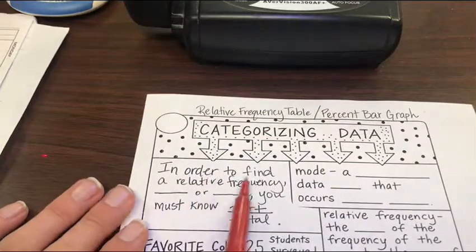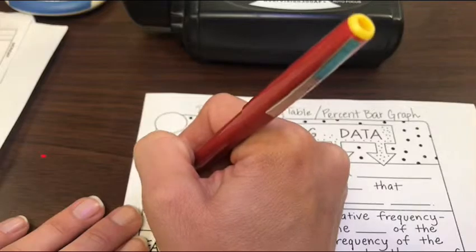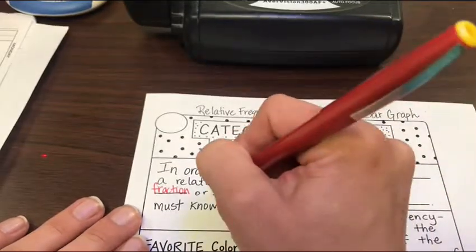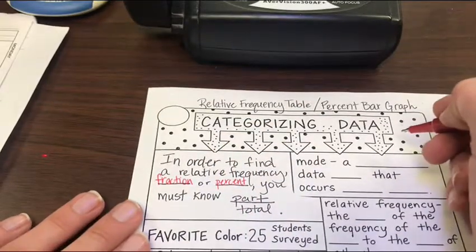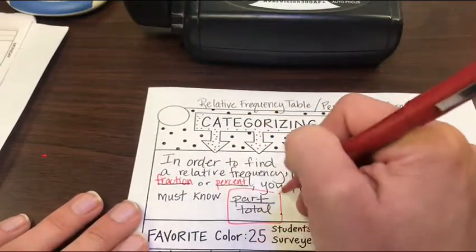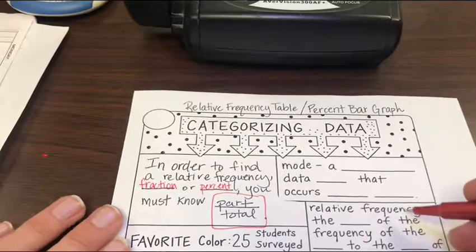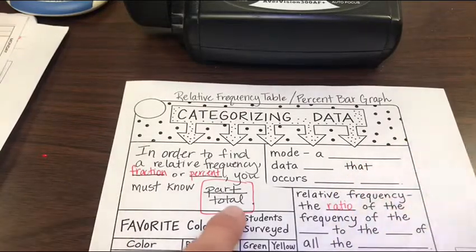And so in order to find a relative frequency, you're going to have a fraction, which you're going to turn into a percent. And in order to write a fraction, you're going to have to list the part over the total. So in other words, a relative frequency is a ratio, which can be written like this.